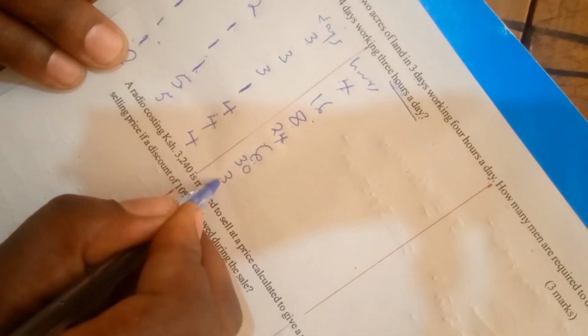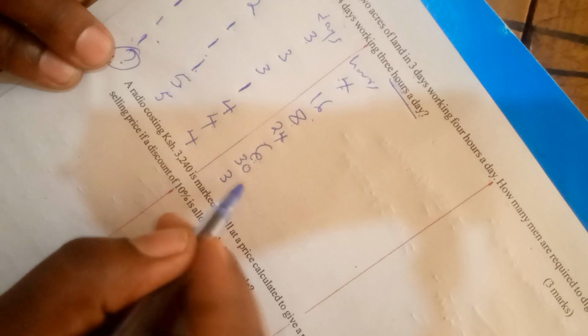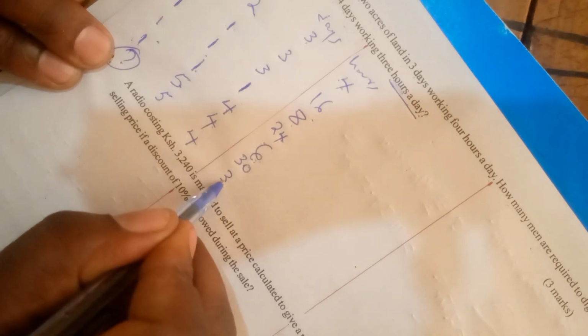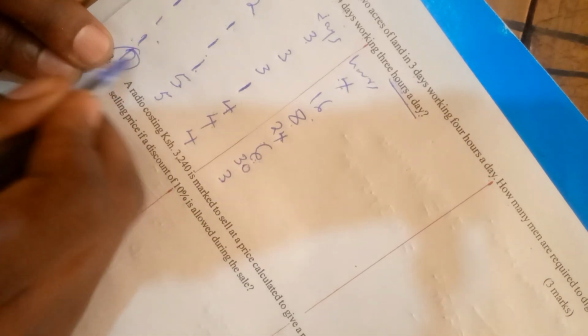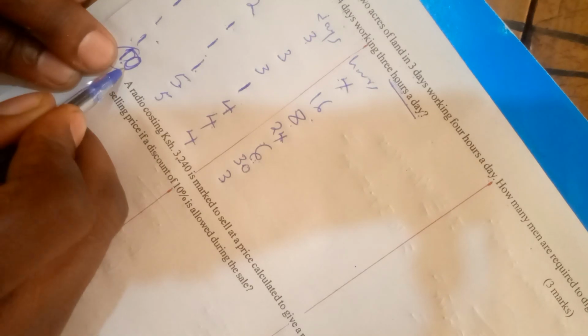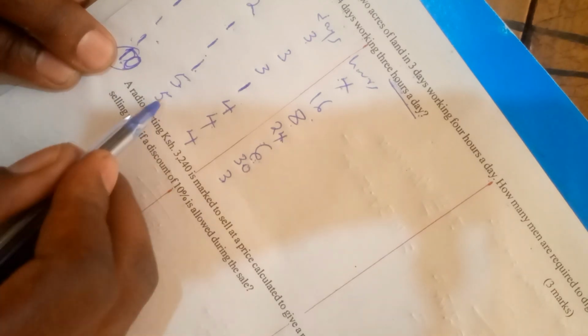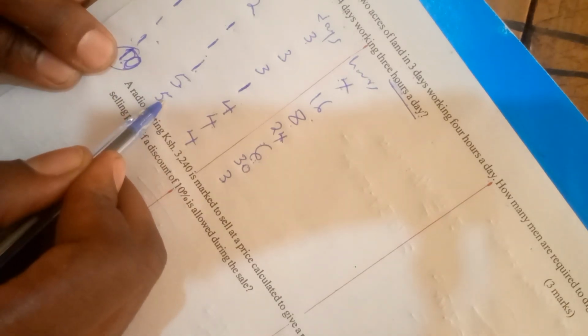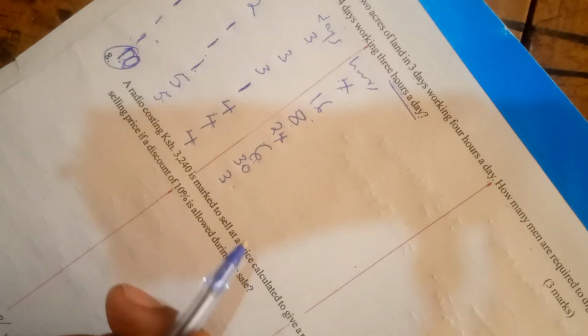We want it here to be three. So to get the number of men, it will be 30 divided by 3. So it will be 10 men. 10 men will take 5 acres of land, working 4 days, but working 3 hours a day.